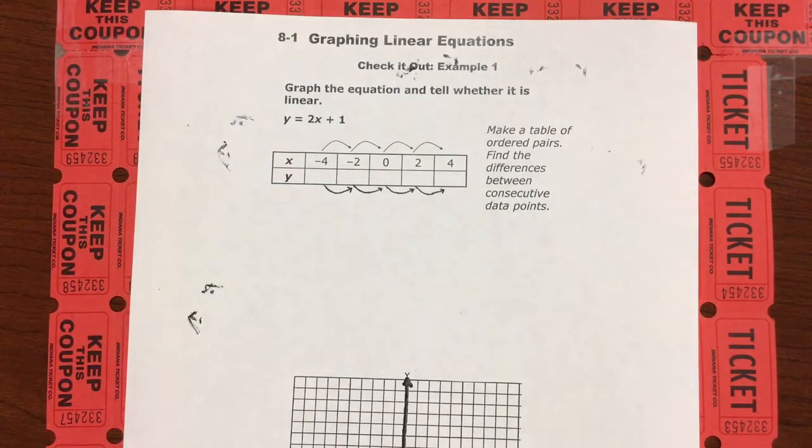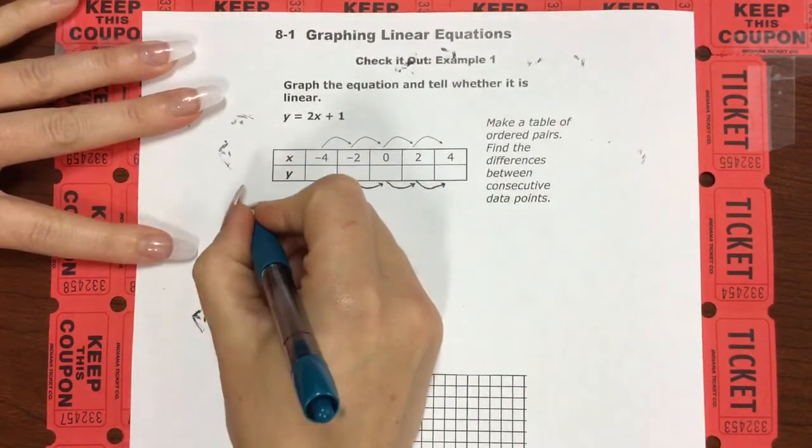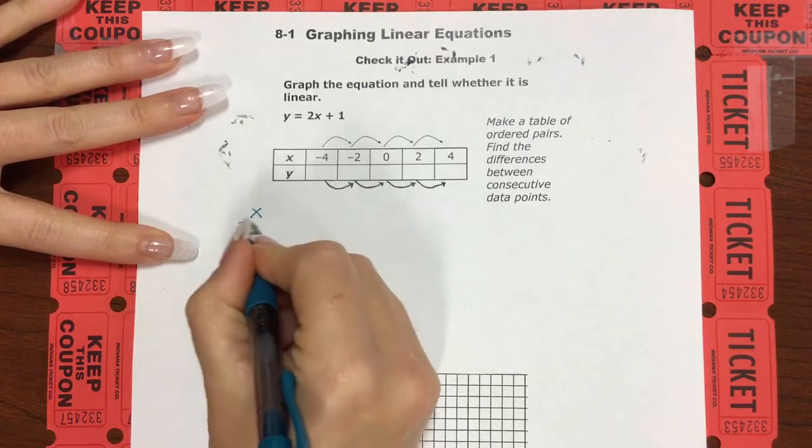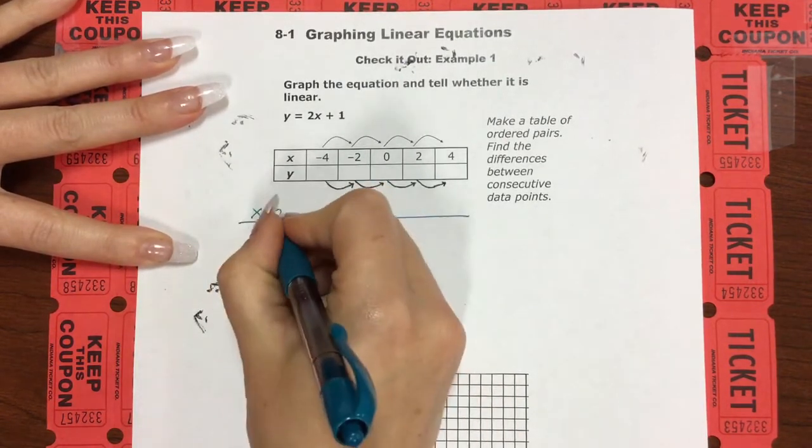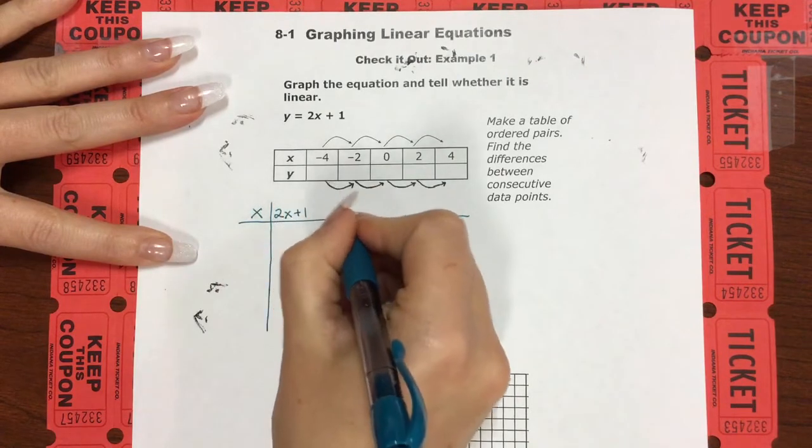All right, we are back. I'm going to go ahead and make a table, a vertical table. So I have my x. You guys should have all made a vertical table. It's lovely fun. We're going to put our 2x plus 1 here.